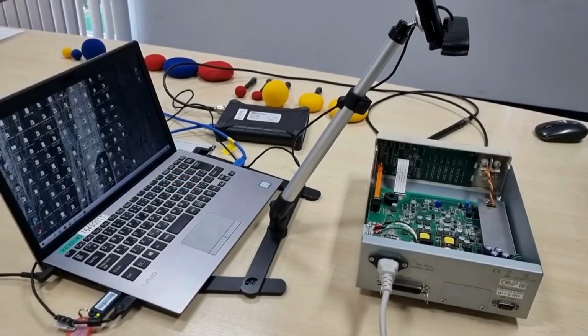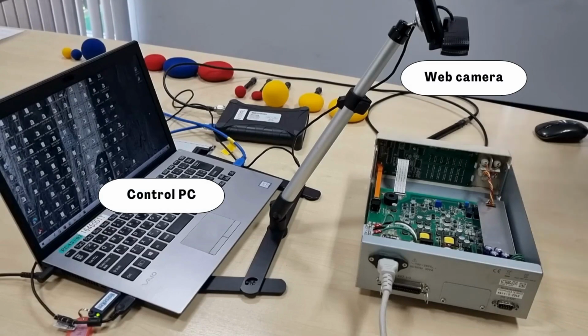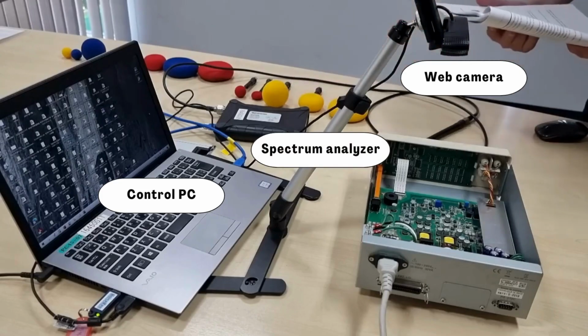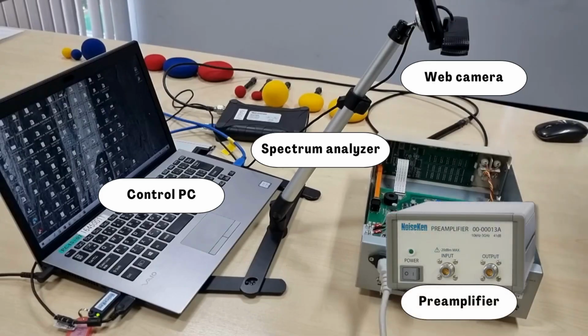I'd like to start by explaining the system configuration. Basically, it comprises a web camera that captures the image of the measurement object. Also, we have a control PC with the software. We have a spectrum analyzer, here the Tektronix model RSA306B. Optionally, you may use a preamplifier.